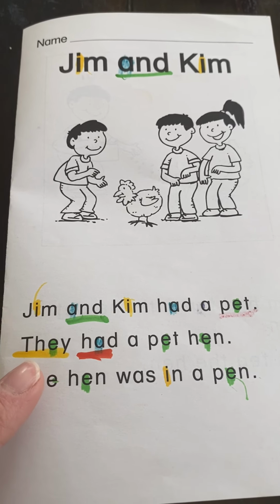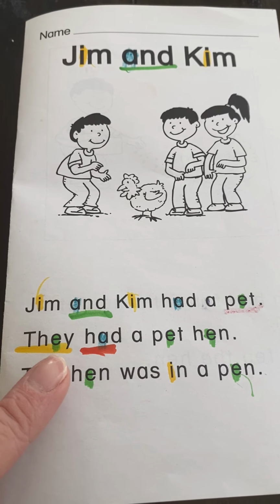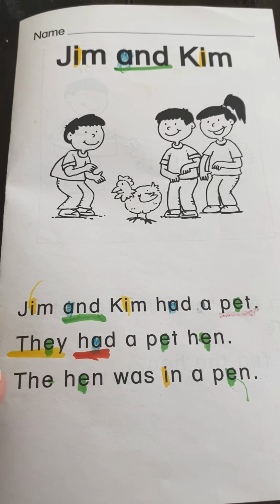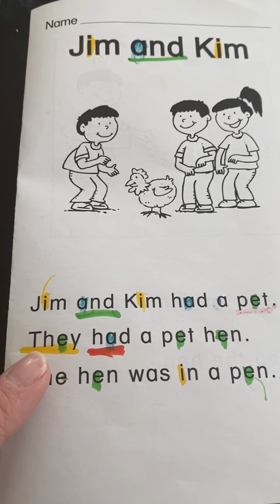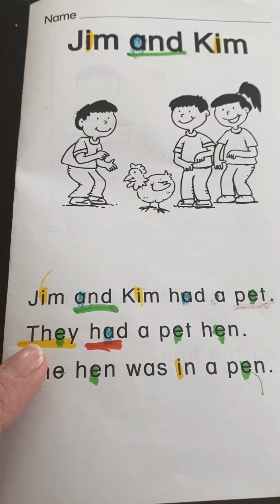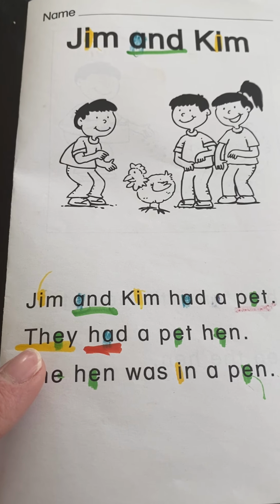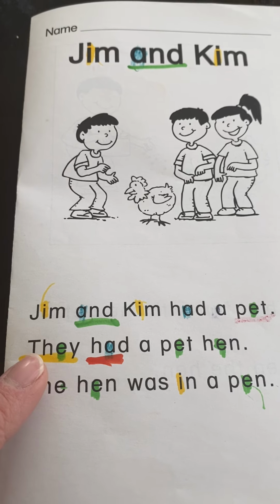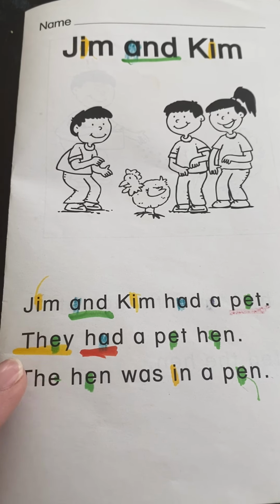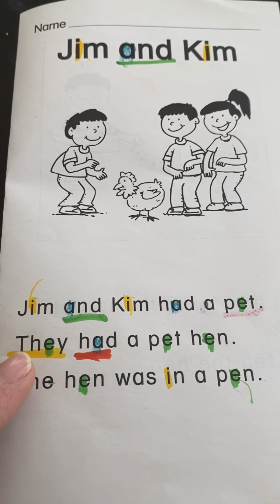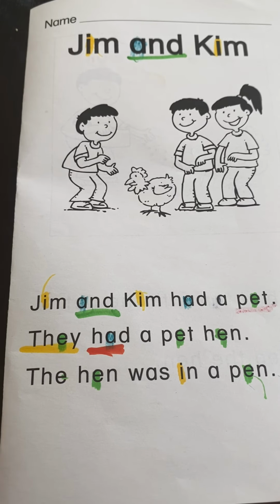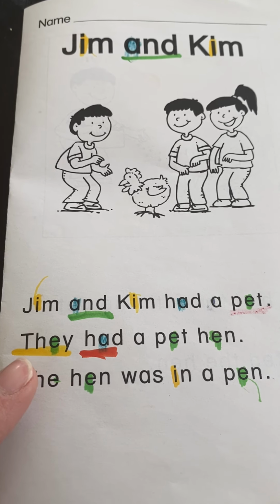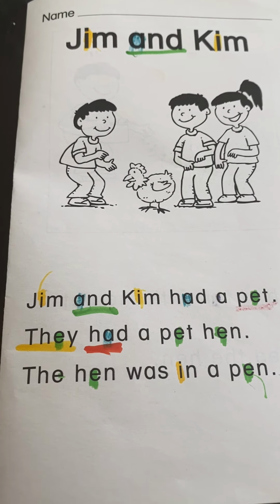The last sight word I want you to find is the sight word they. T-H-E-Y, they. Now remember, you don't have to always spot it with the uppercase T. You can also spot it with the lowercase t. Because T is uppercase here, you know that this is our first word in this sentence, so that's why it has that uppercase letter. But the word they can also be lowercase t.